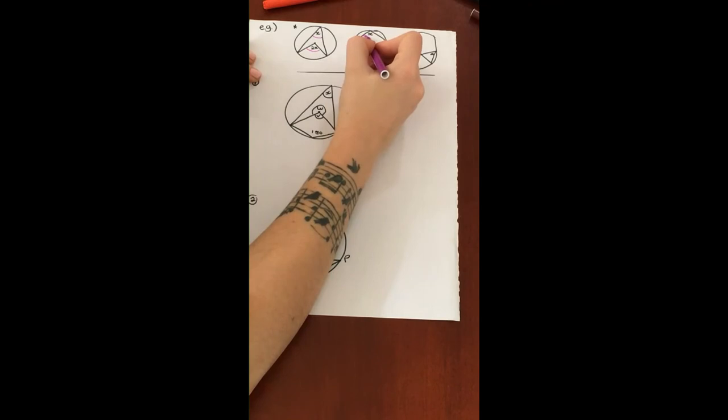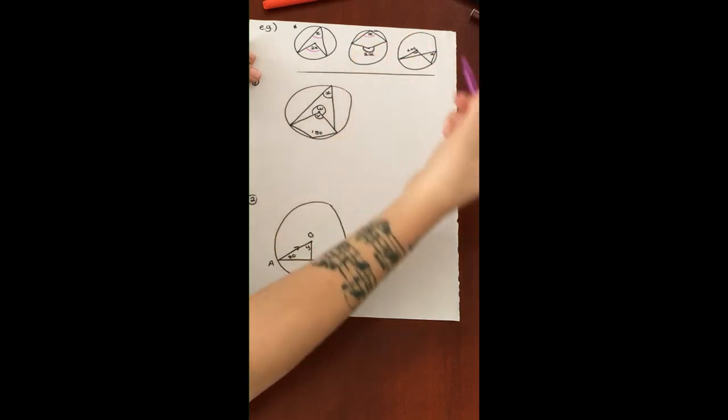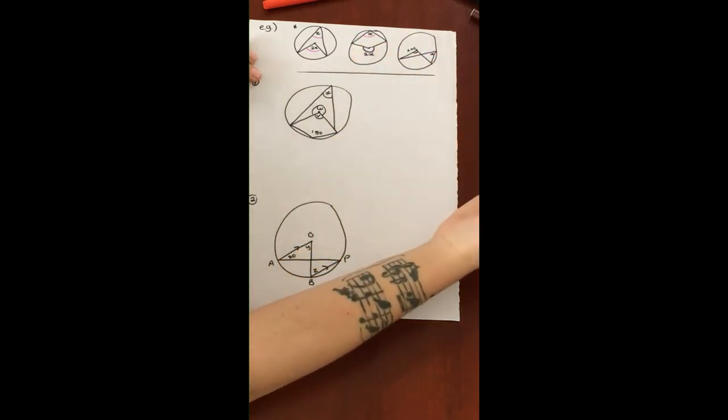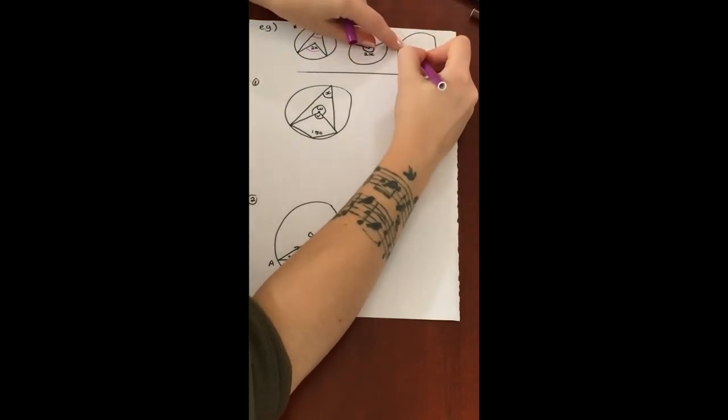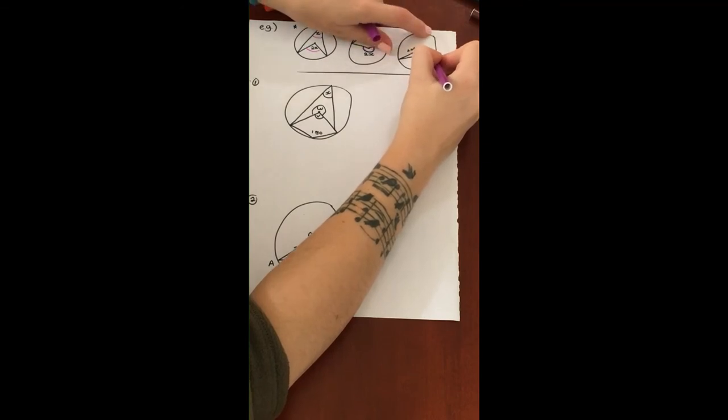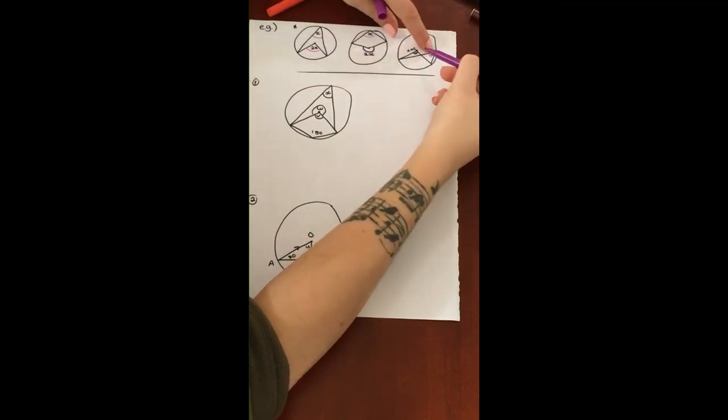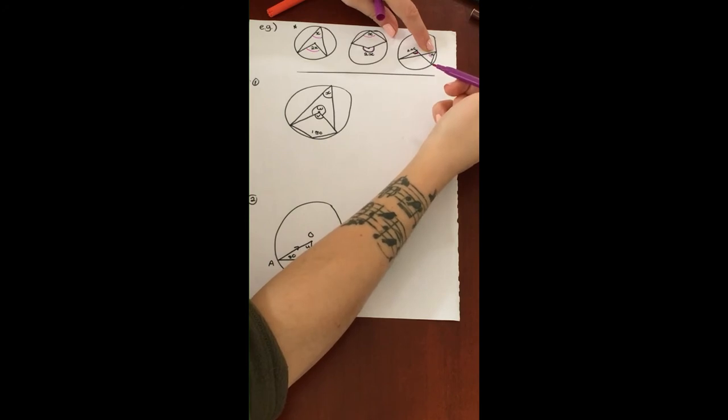Same with this one here. If this is x, this will be 2x. And even with diagram 3, even though it looks a little bit different, same thing. The angle is subtended to the center, so that would be 2x, whereas the one at the circumference would be x. So this one would be half the size of that one.